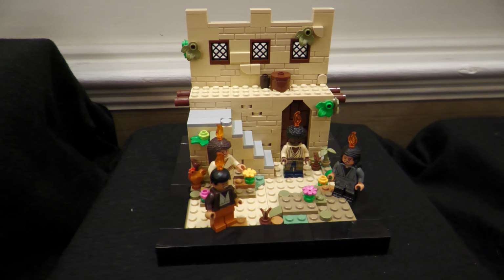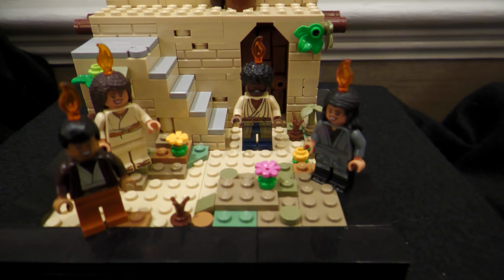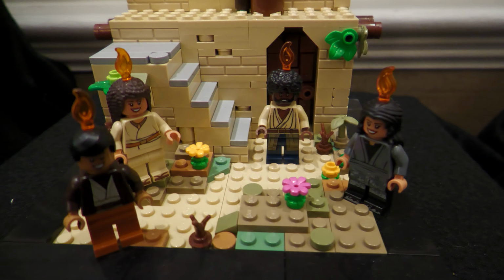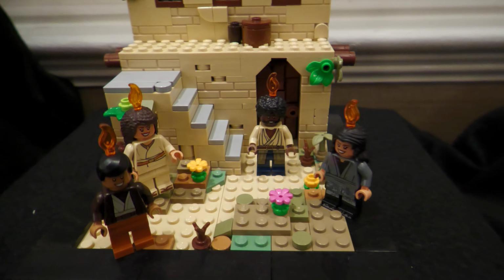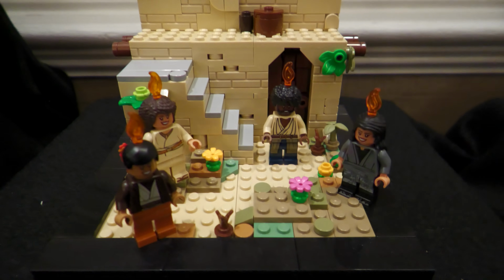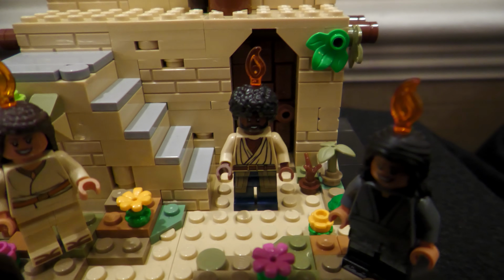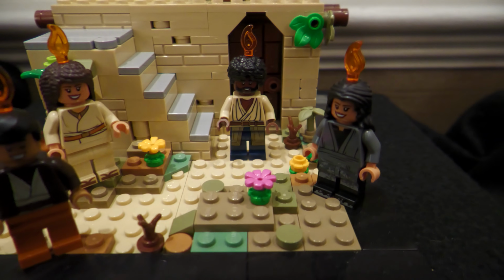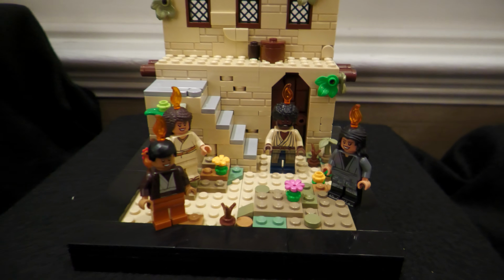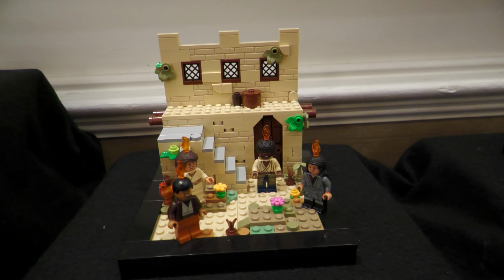Yeah, so this is my second build. I did a Pentecost, and it's a fairly simple build, nothing too crazy technique-wise. But when I realized a lot of the Friends set hair pieces had the hole for accessories, I could put a flame on it. I was like, oh, that'd be perfect for Pentecost. So that's really the only main unique thing about that particular build.